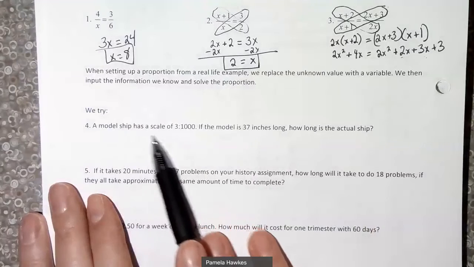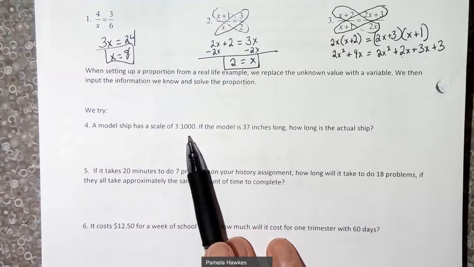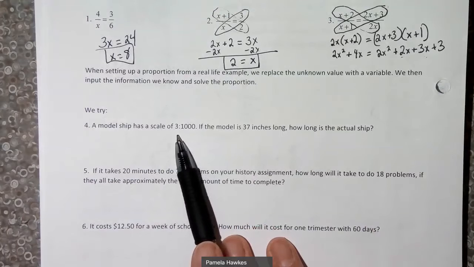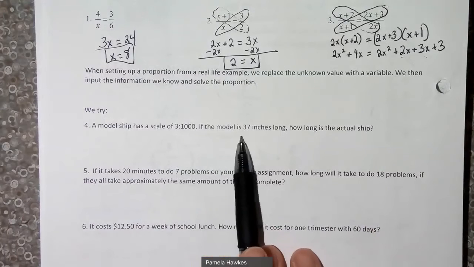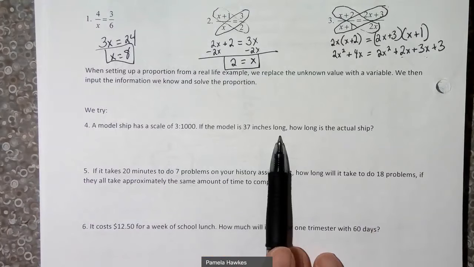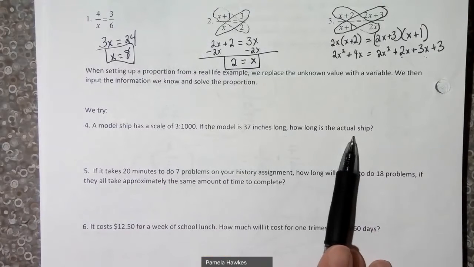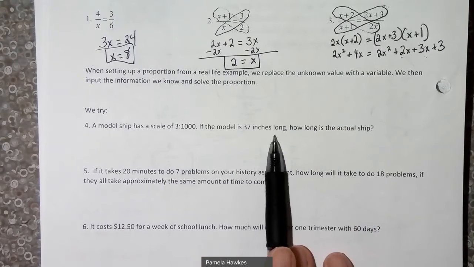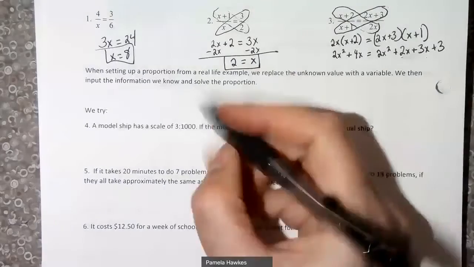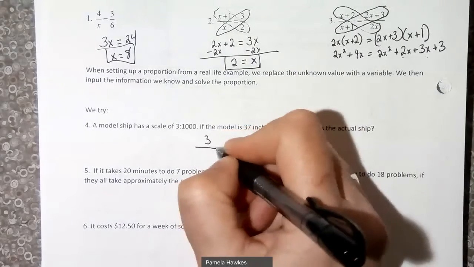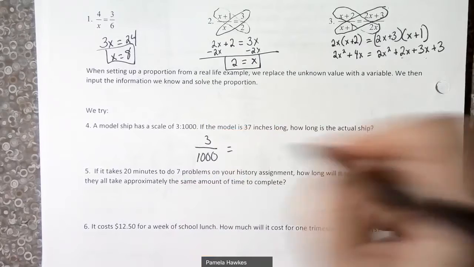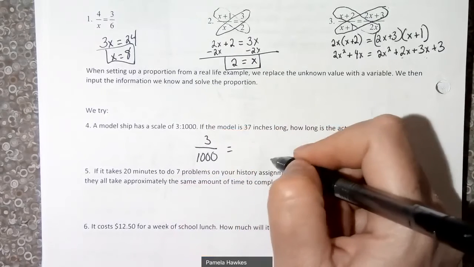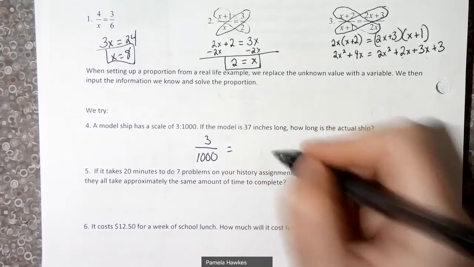A model ship has a scale of 3 to 1,000. If the model is 37 inches long, how long is the actual ship? So it's 3 to 1,000, which is equal to what? What do I put where?